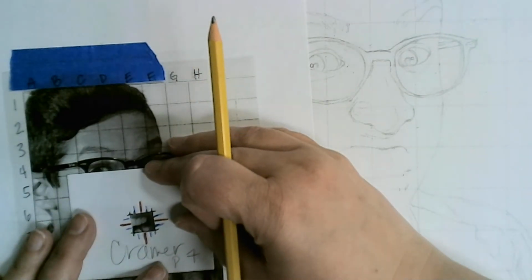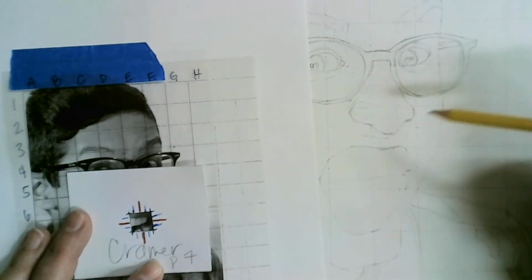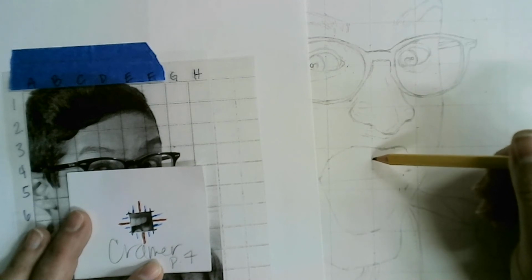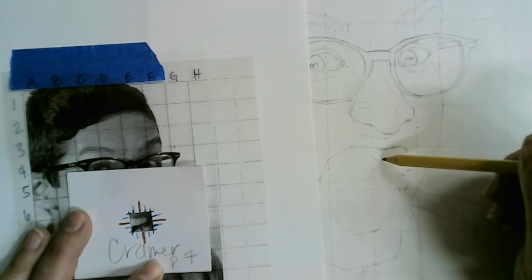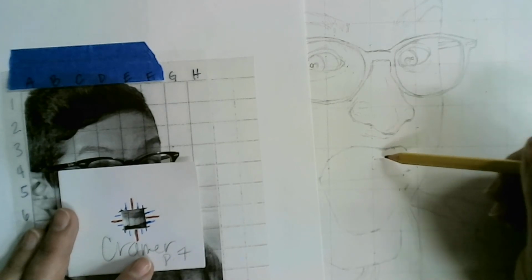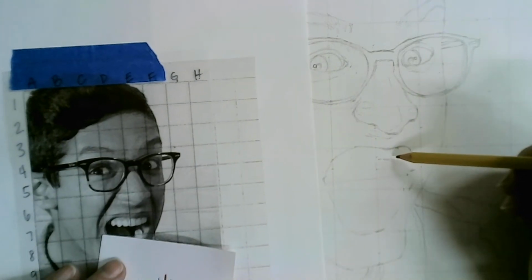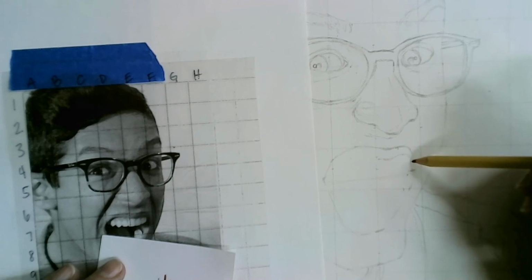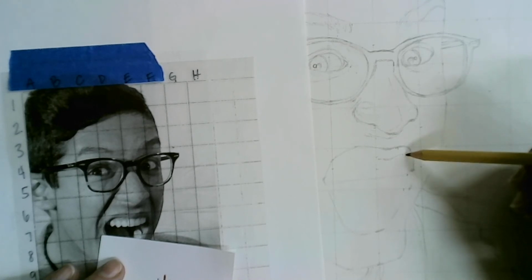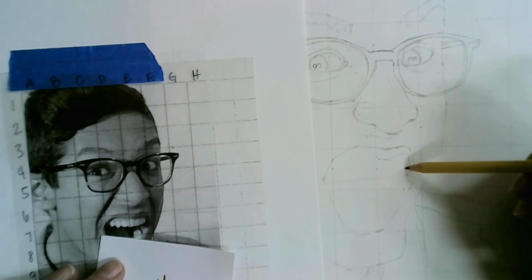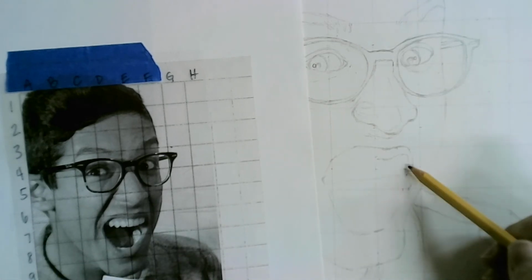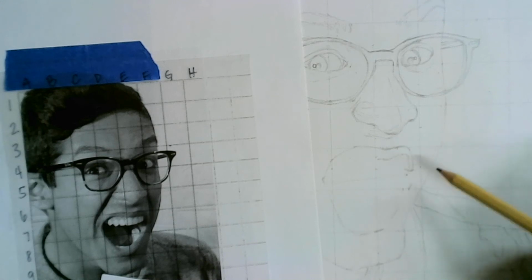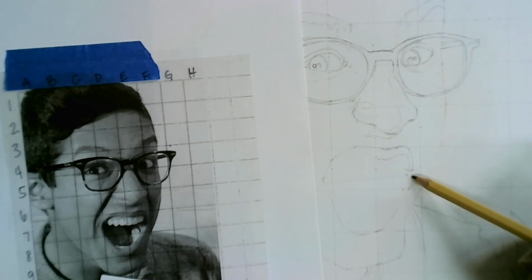Okay, now I'm going to do the inside contour line. A little bit below. Here's halfway, half of that, a little bit below that. And so usually your lips curve down a little bit in the center part. And then it's kind of hard. There's like shadow. The lip and the inside of the cheek are such a similar value. So that's just going to have to happen in the shading part.